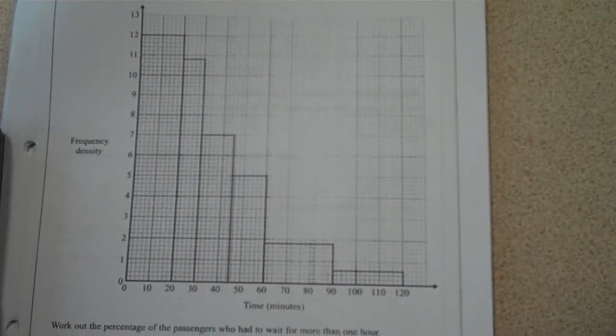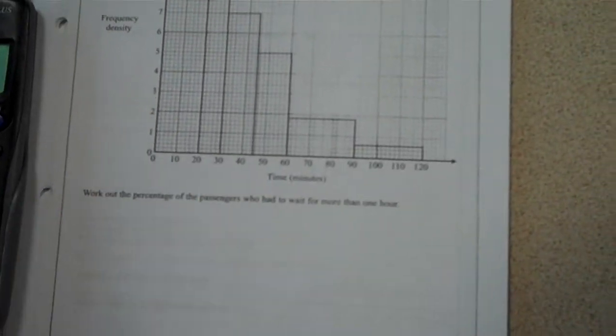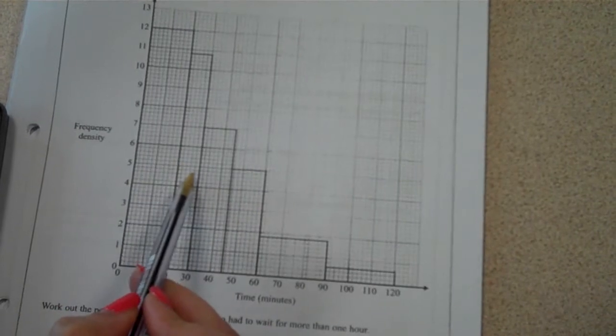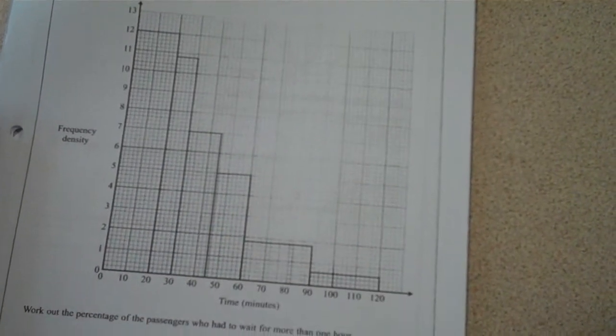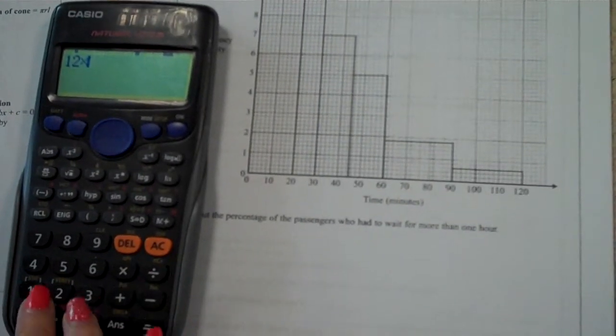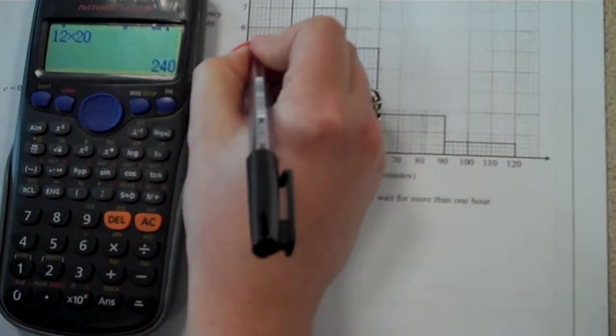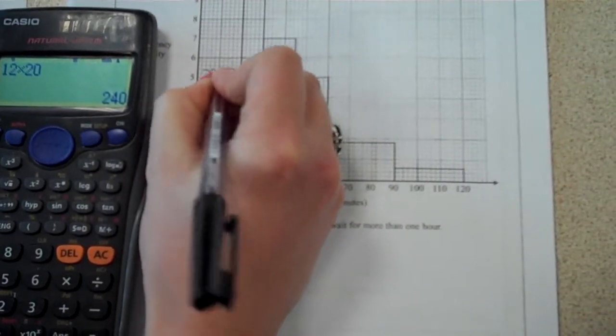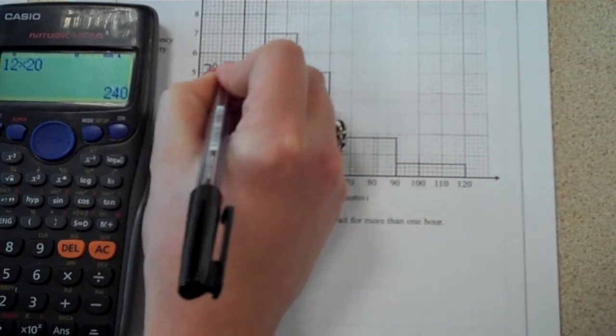Now, due to the fact there's not a lot of space at the bottom, I would actually draw on your diagram. So I'm going to write the area of each of my parts of my histogram inside the block. So the first one, I've got a frequency density of 12 and a width of 20. I could do it in my head, but I've got my calculator, so I might as well use it. So 12 times by 20 gives me an area of 240 for that first one.